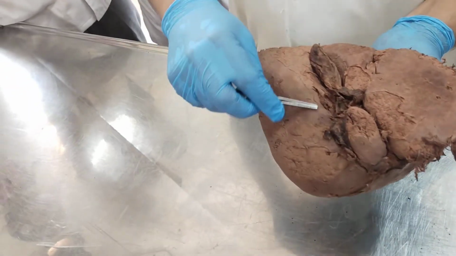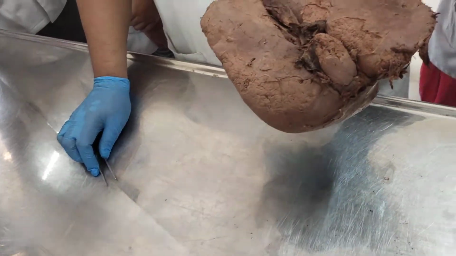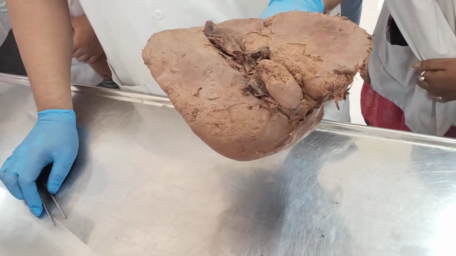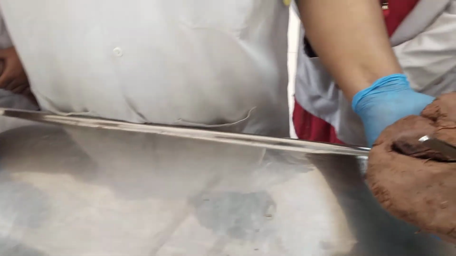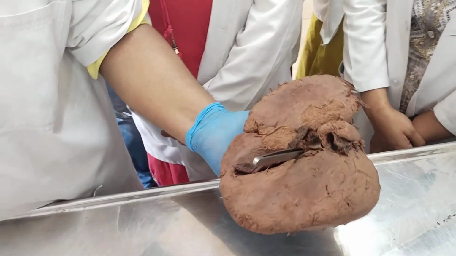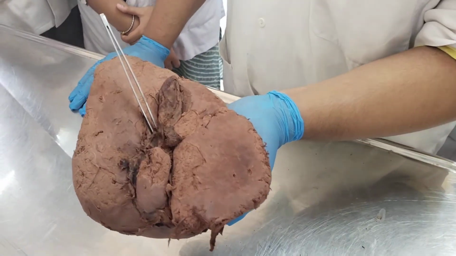Then see, this is the area for the right kidney, and above that the area for the right suprarenal or adrenal gland. Apart from that, mark this area, very important, which I have probed with the forceps. This is called the porta hepatis.